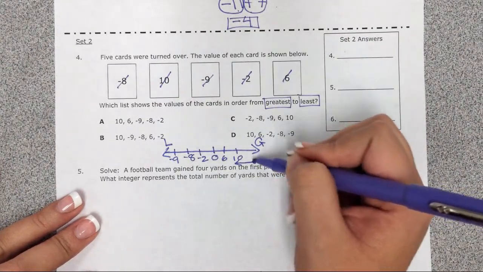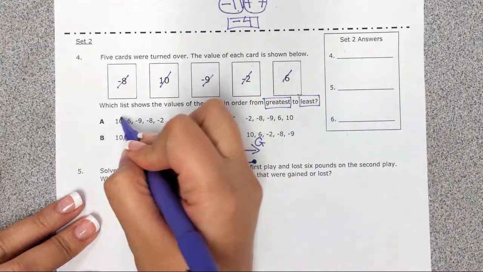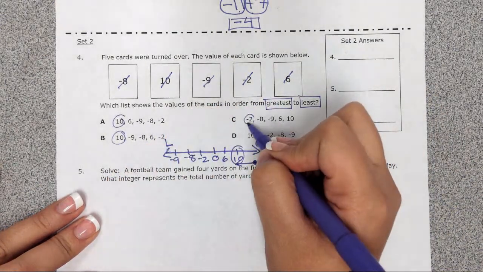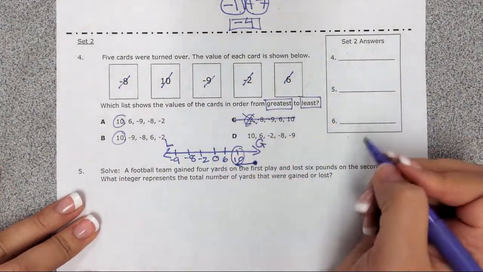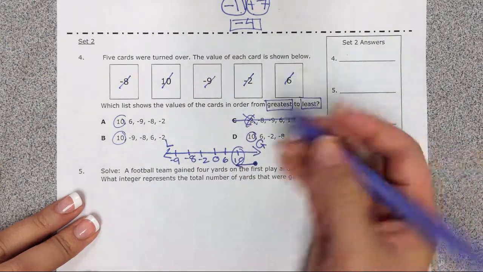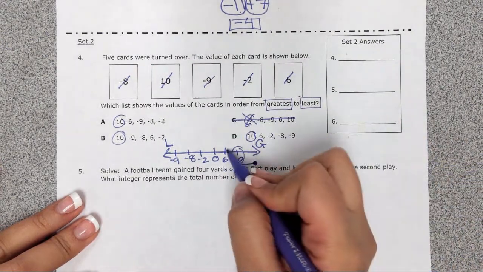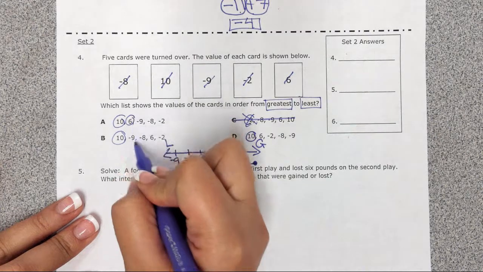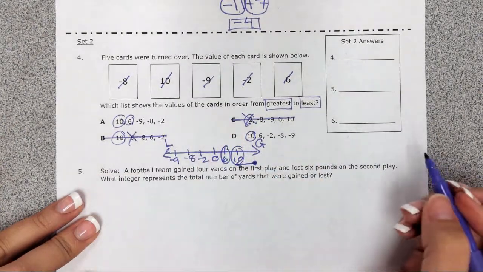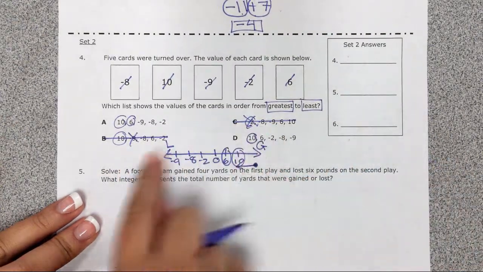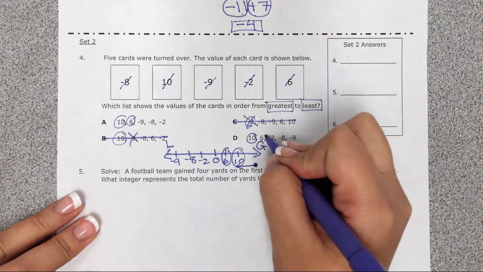Now, this is the easy part. Starting here, what was the first number I did on this side? I wrote down 10. Oh, that's not 10, so that's thrown out. Is this 10? Excellent. Keep going. Next number is 6. Circle 6. Oh, not a 6. That one's out. Notice, what am I doing? I'm showing you my strategies. I need to see this on the test tomorrow.